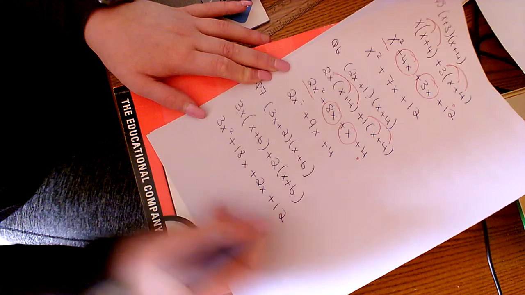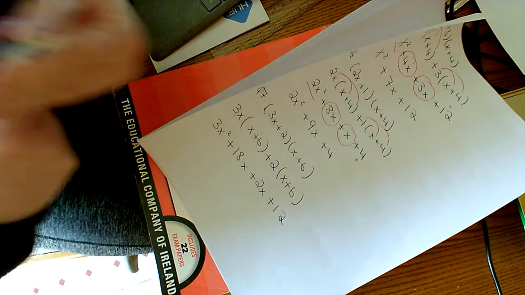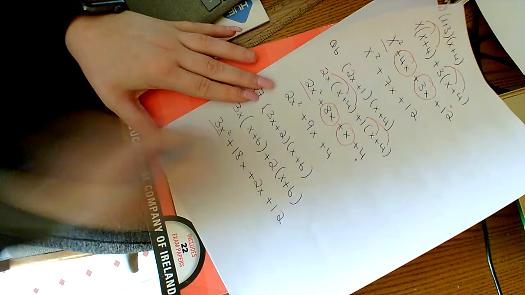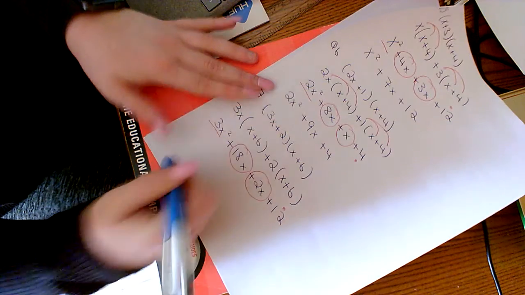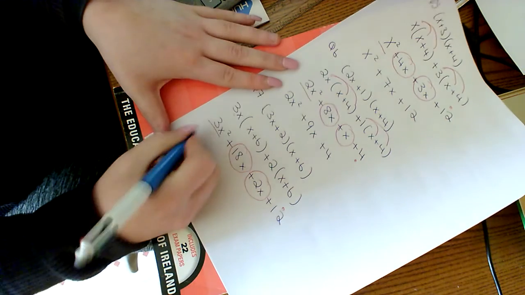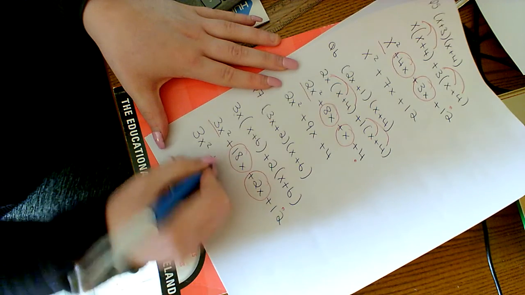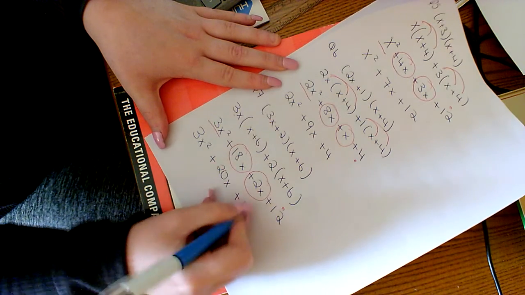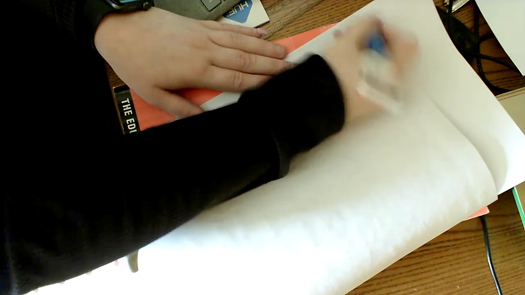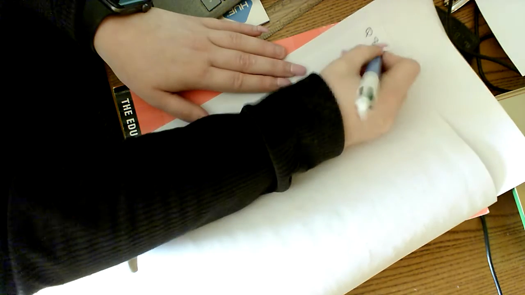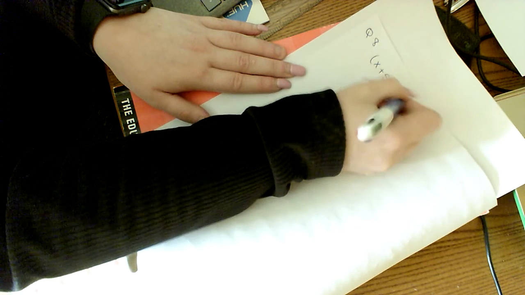So now I need to underline things that go together. So I have nothing going with my x squared. I circle my x's and put a dot over my 12. So I'm left then with 3x squared plus 20x plus 12, and that's my final answer for question 7. We have 3 more to do. We had x plus 5 bracket 2x plus 1.